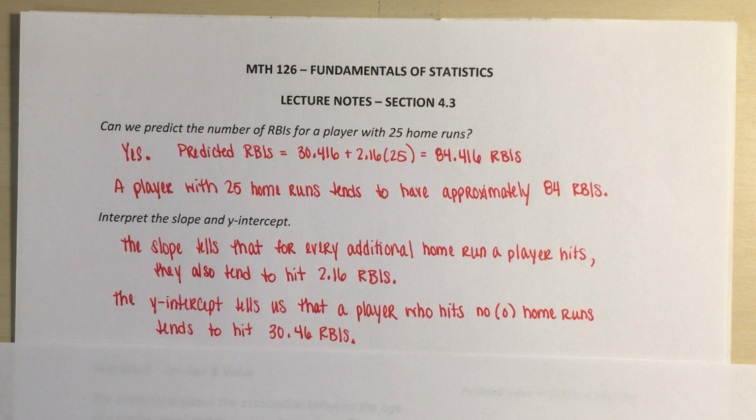Our y-intercept tells us that a player who hits no home runs tends to hit 30.46 RBIs. So that was the other number from our problem. This is a case, unlike the last example, where our y-intercept could potentially be useful information. A player who hits no home runs tends to hit 30.46 RBIs. Granted, if we're taking the largest home run hitters, that may not necessarily be the case. So we just want to take a look at our y-intercept at the end, decide if it is even something that's possible, and whether or not it is going to be useful for us in our interpretation.